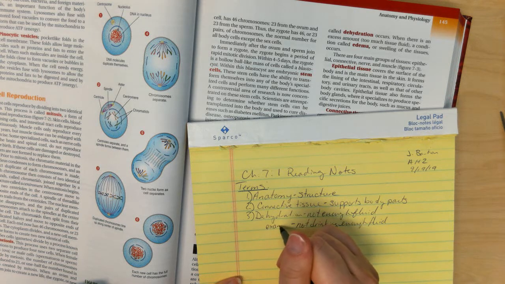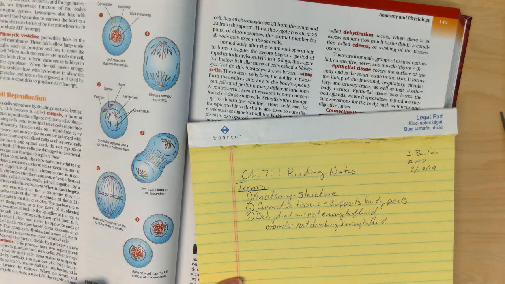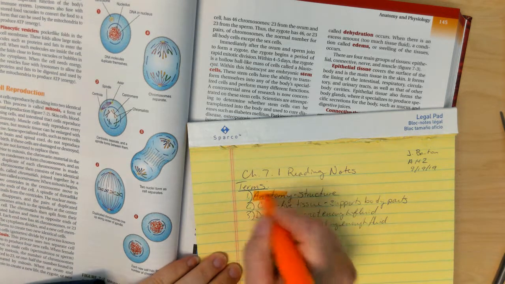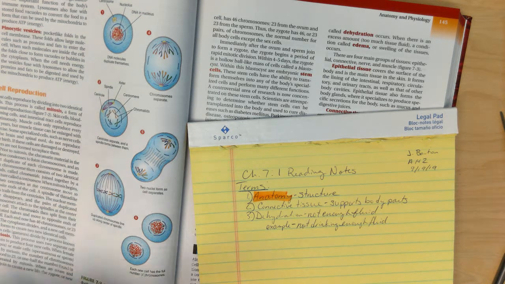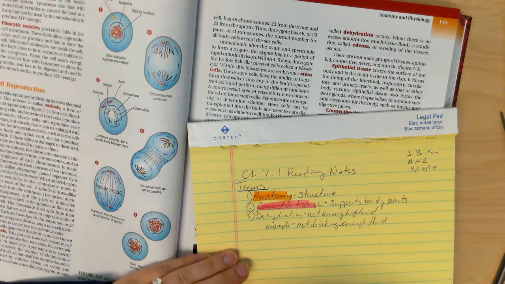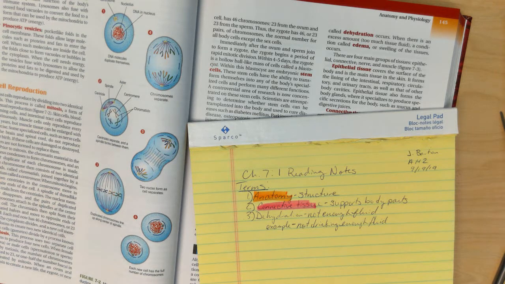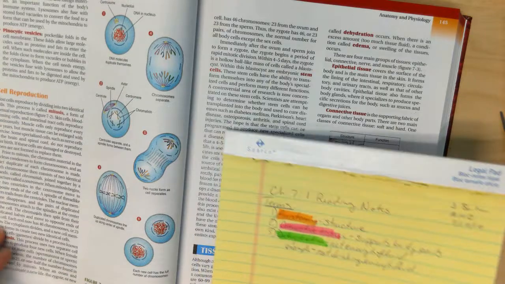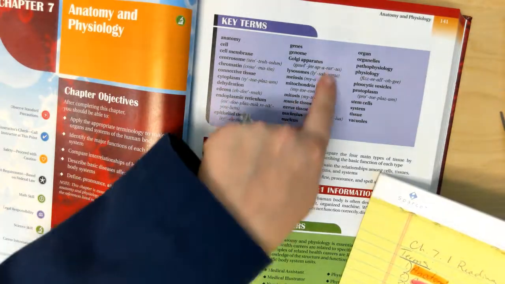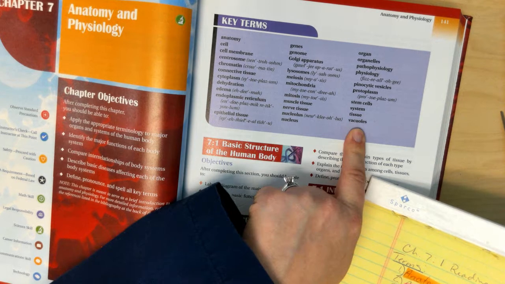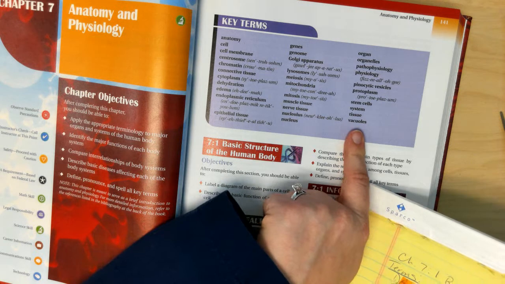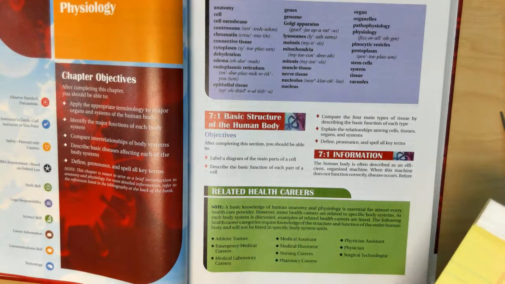I'll put an example, so you can put things that make you remember what it is. And you can make it colorful. Make it colorful, it separates it so those words pop. We're going to go through that for all of these terms. You write down the definition if you don't know it. If there's something important about it that helps you remember it, write it down.